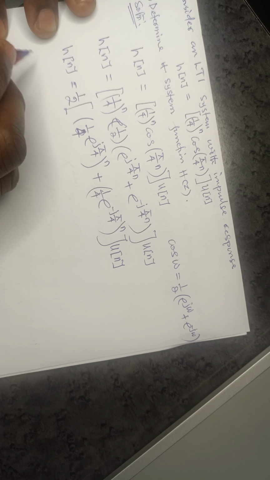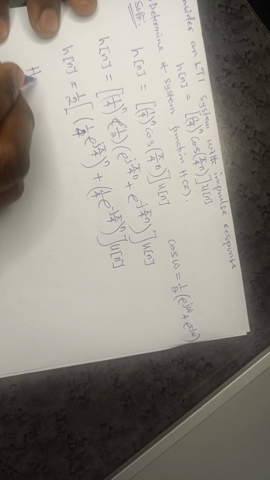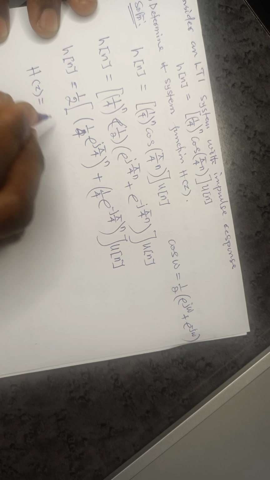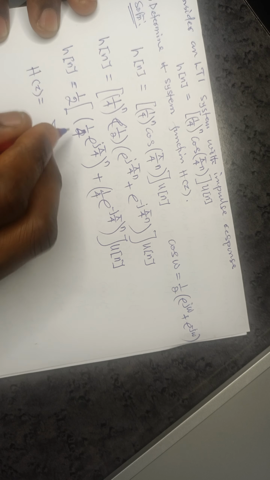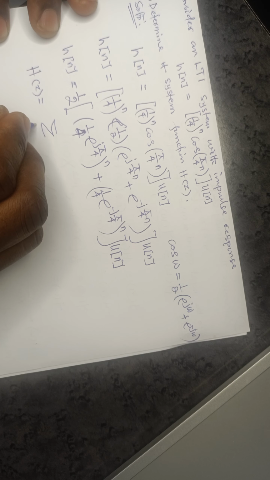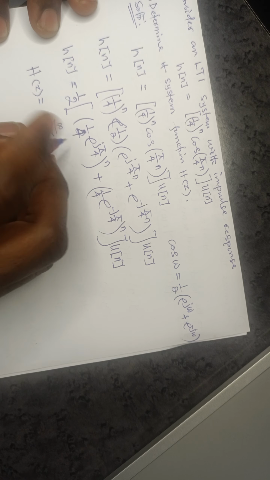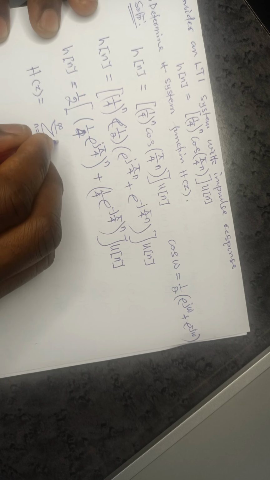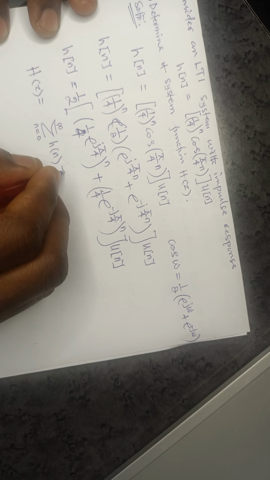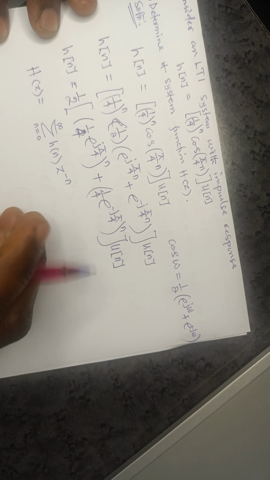But we know that if we want to find the z transform of h(n), H(z) is going to be the sum from n equals 0 to infinity of h(n) times z^(−n).